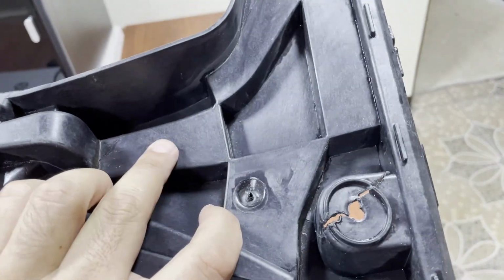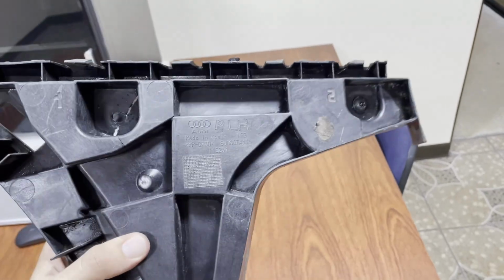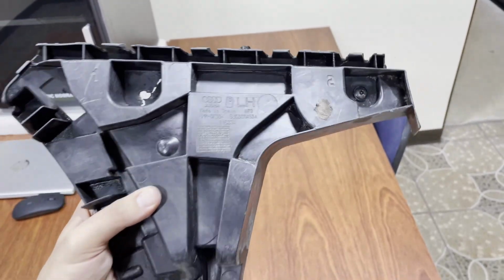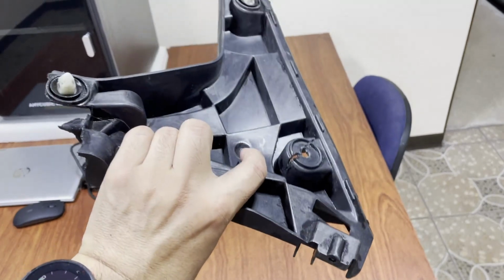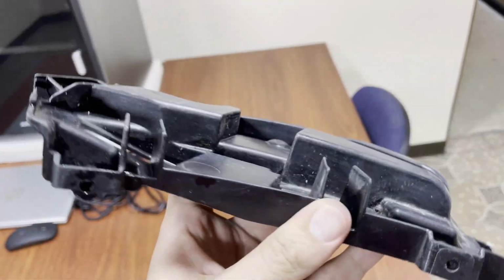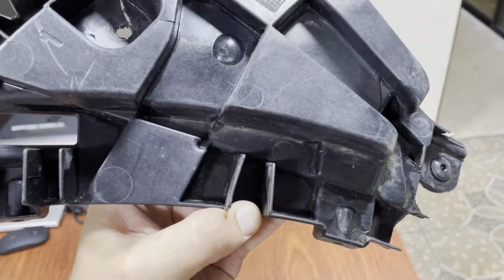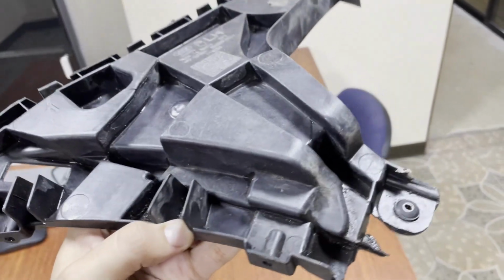The other challenge that you're going to face is the small features, especially when they are there just because of thickness rules on plastic parts, which is a different thing from designing for 3D printing. So sometimes replicating those small features isn't worth it.